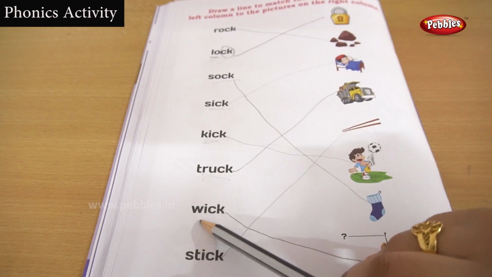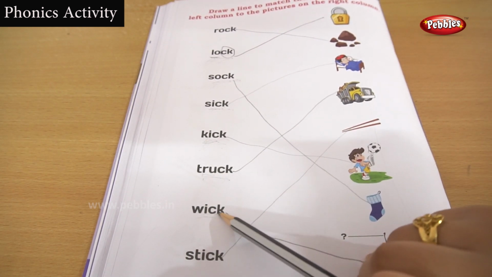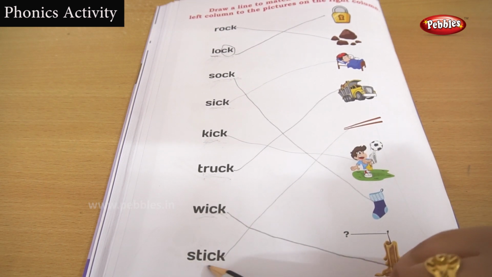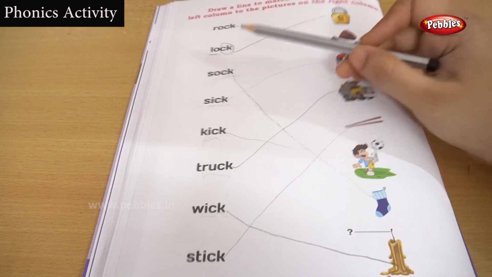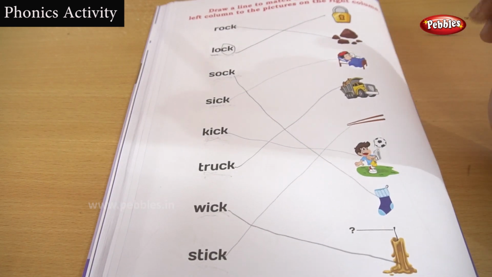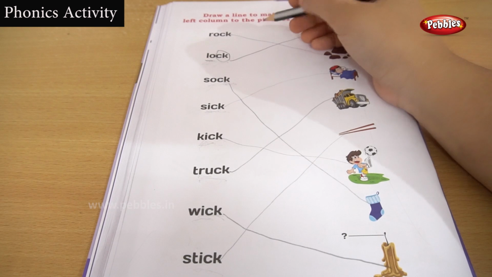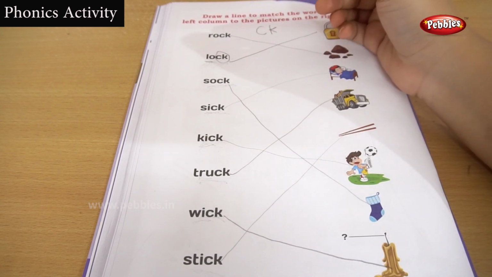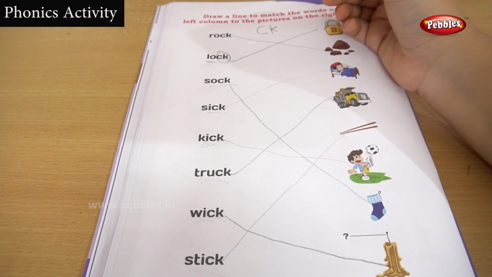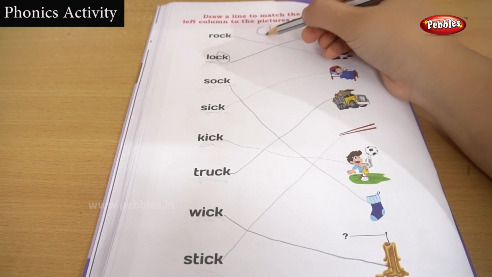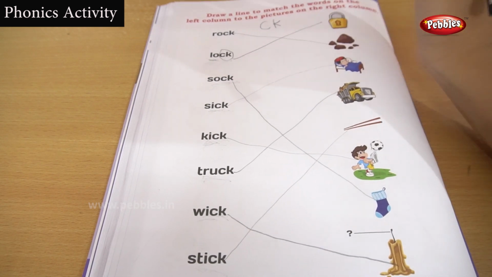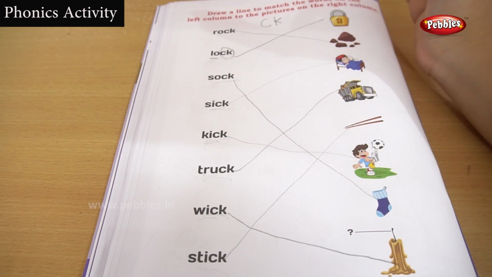Track. Very good. Weak. Stick. Okay, the C sound of CK is K. That is what I am coming to tell you. The sound of CK is K. If the C and K come together, then it sounds like K. Okay, children, now we understand. Let's move to the next one.